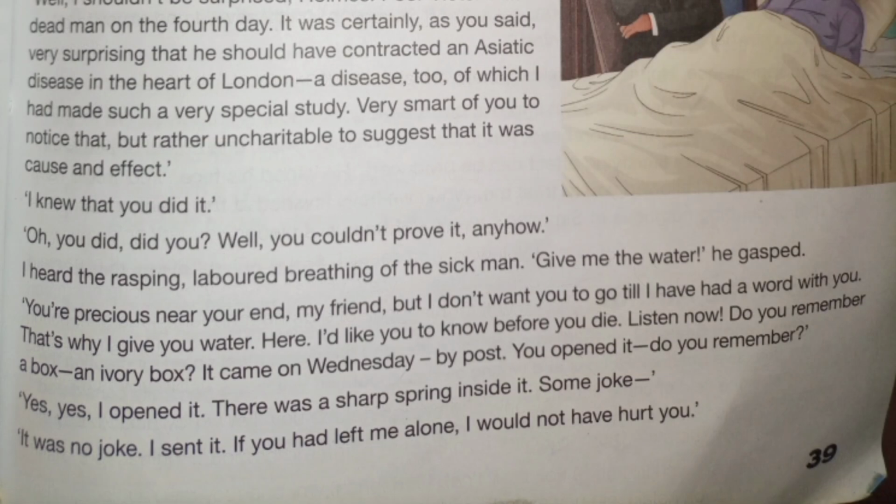Didn't you open it? So now the ill man replied, Holmes replied, yes, yes, I opened it. There was a sharp spring inside it. Some joke. Now he says, yes, I opened your box and it had a sharp spring inside it, but I don't understand the meaning of that sharp spring. It was no joke. I sent it. If you had left me alone, I would not have hurt you.